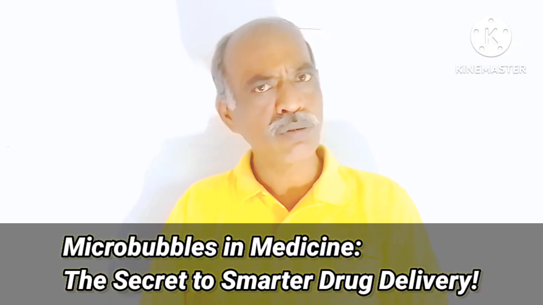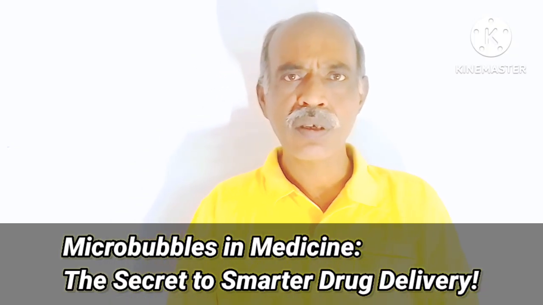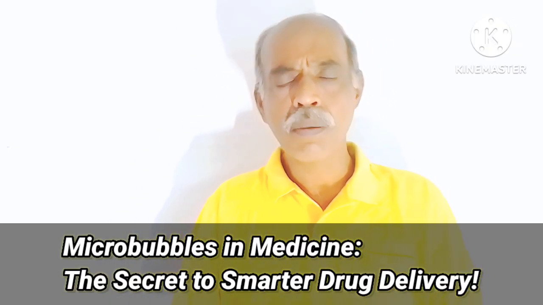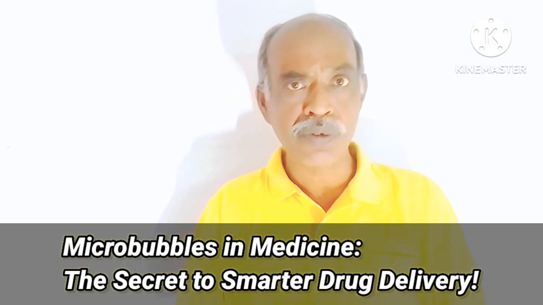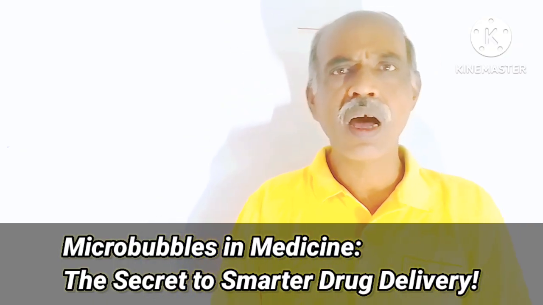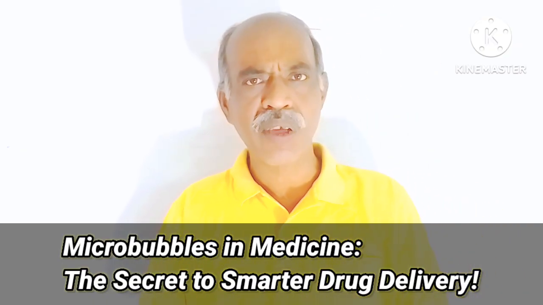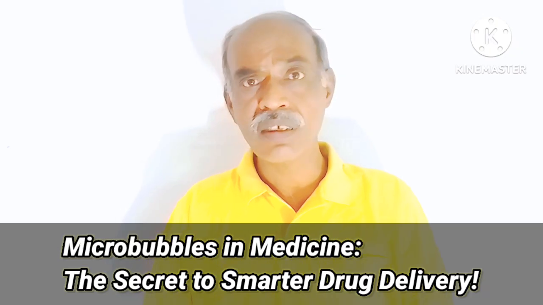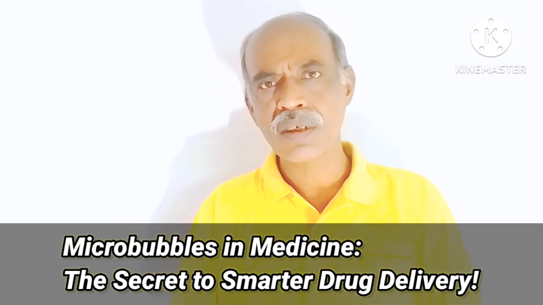In case of cancer, chemotherapy is used. The purpose of using microbubbles in chemotherapy is to minimize the side effects, because this is a kind of targeted drug delivery.